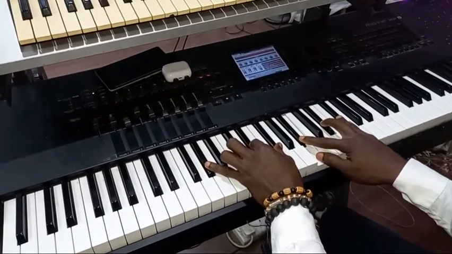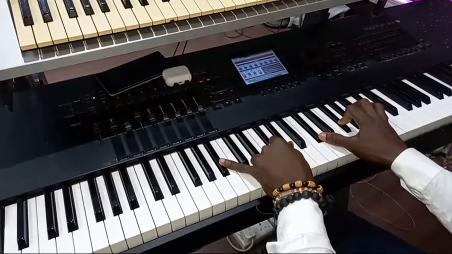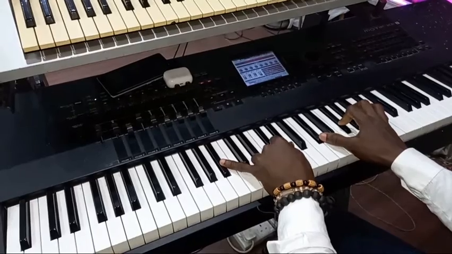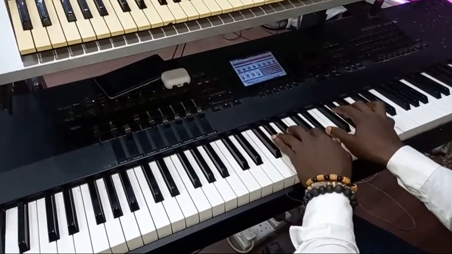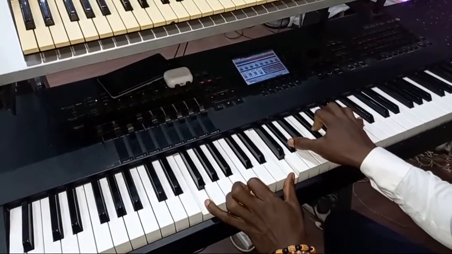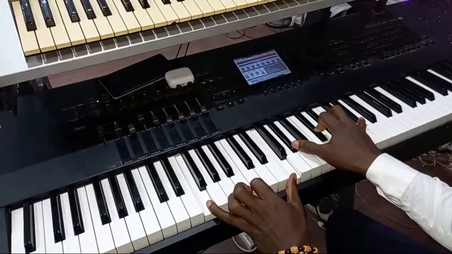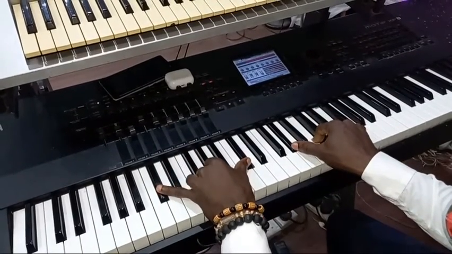Now I played another chord here. This is a drop 2. So this drop 2 is already. Now I'm on F sharp already. I want to move to another key. Now I'm on G sharp now already. Just the drop 2s.